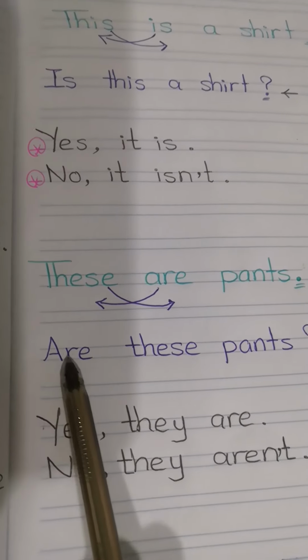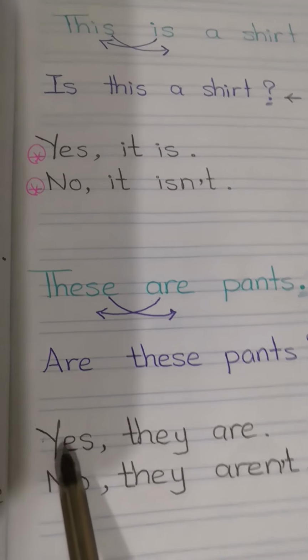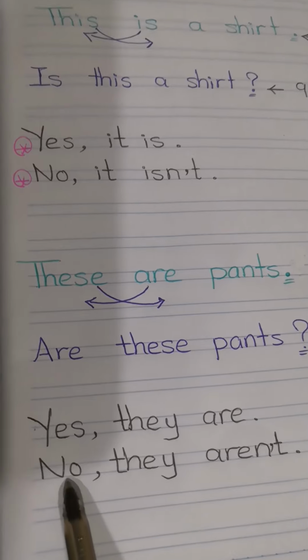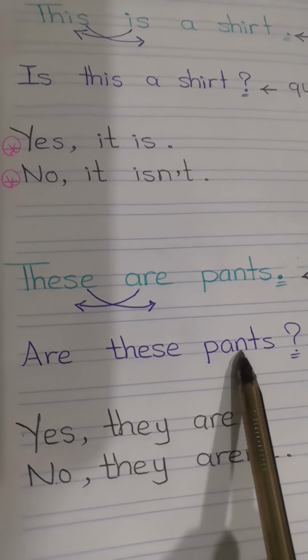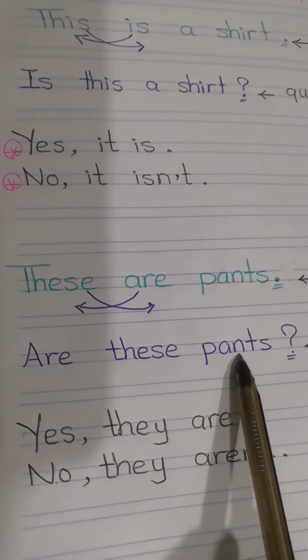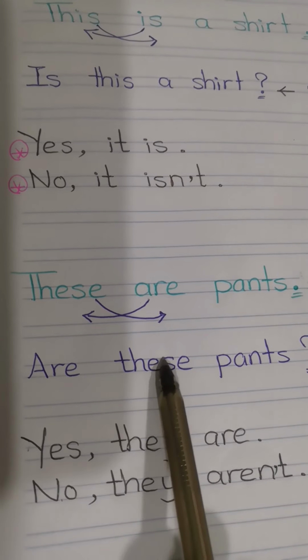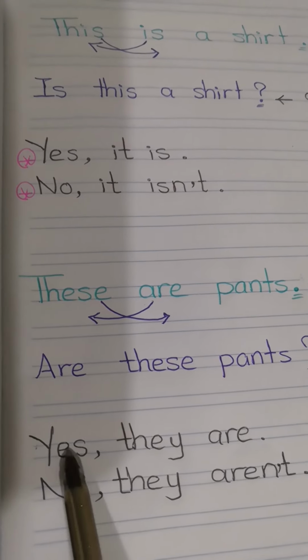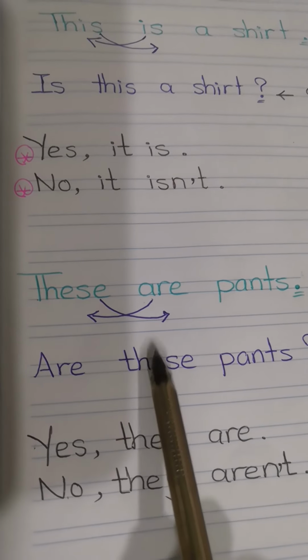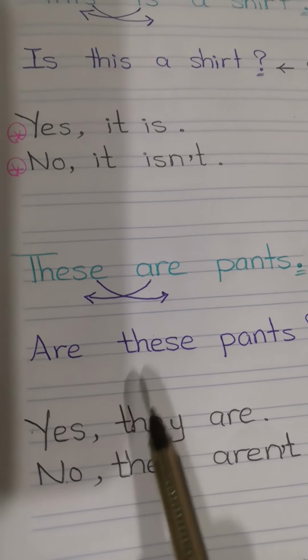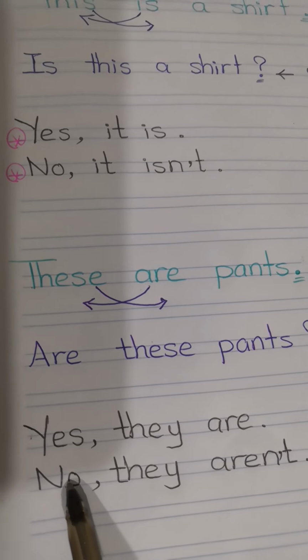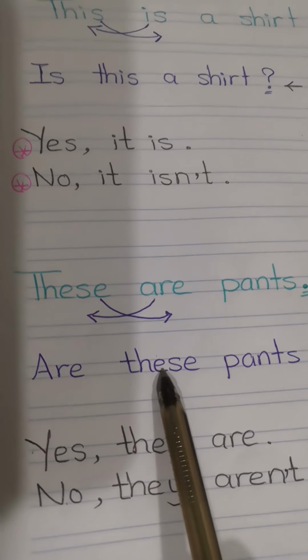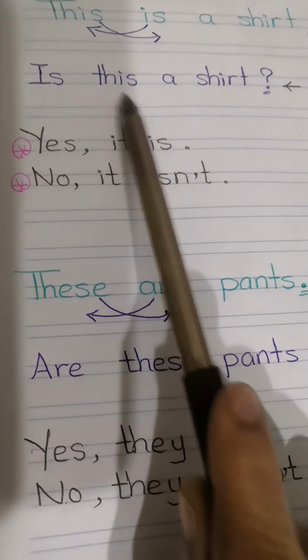How can we answer "are these"? We answer with yes or no. If they are panties, we'll say yes. If they are not panties, we'll say no. Can we say "these" with yes and no? No. Yes and no don't like "these" and don't like "this".